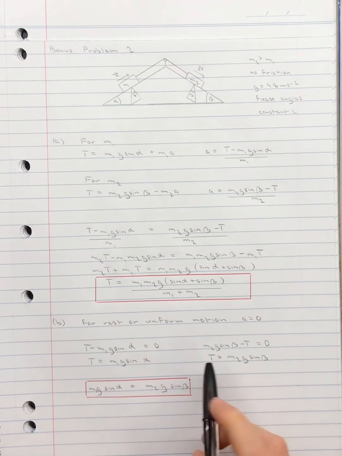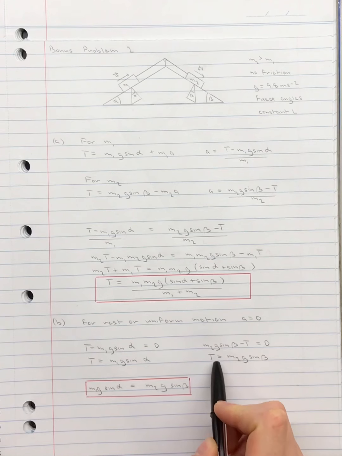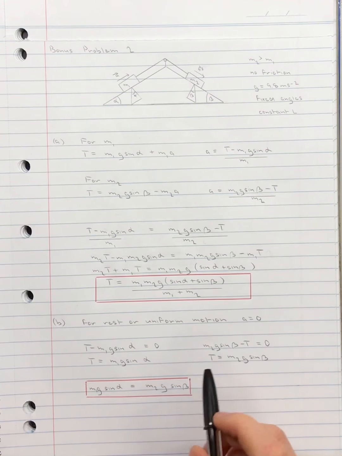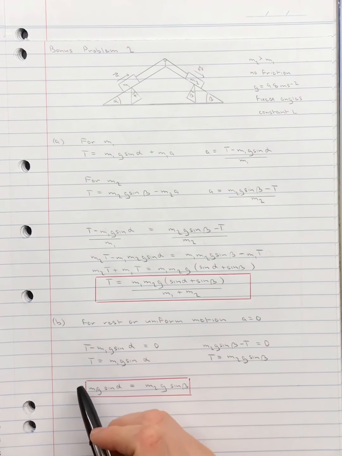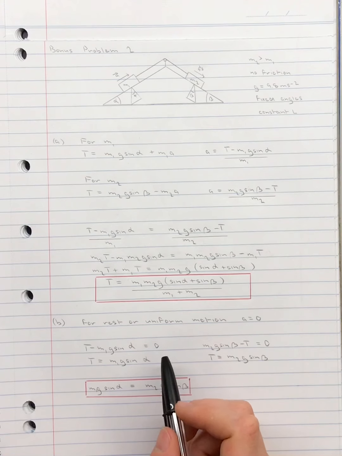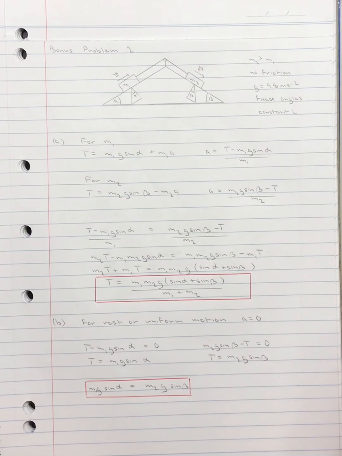And we know that these tension forces have to be equal. So we simply equate m1 g sine alpha to m2 g sine beta, and that is the condition that needs to be fulfilled for the blocks to be at rest or undergoing uniform motion with an acceleration of 0.